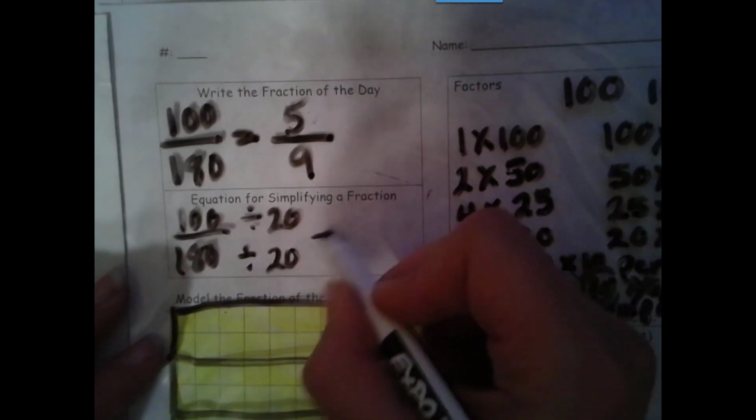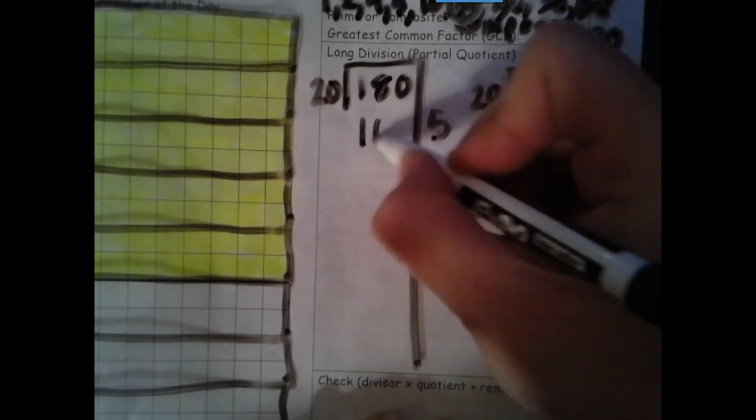Okay, so we did our division with our model. Let's go ahead and use our algorithm. So we're dividing both by 20. We're going to divide 180 by 20, and we're going to divide 100 by 20. I know that 20 nickels is 100 cents.